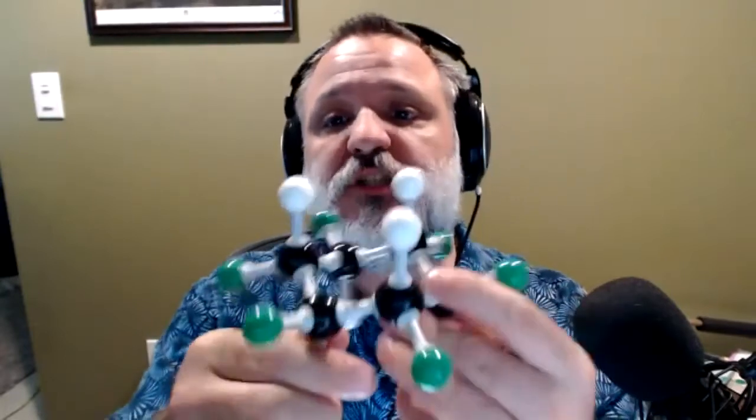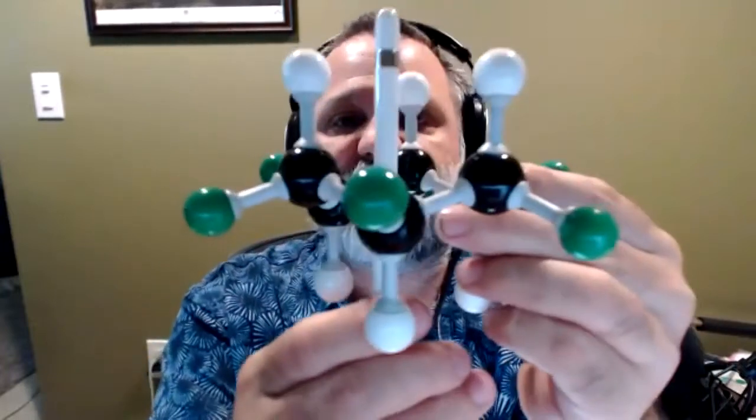And so the point of me stopping to do this is to let you know that axial and equatorial do not mean up and down. Axial and equatorial mean whether the bonds are parallel or sort of perpendicular to this pretend axis of rotation.